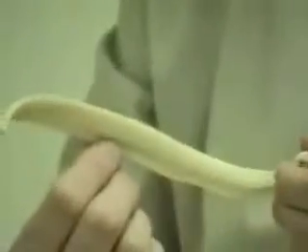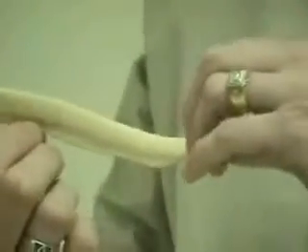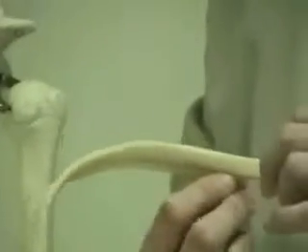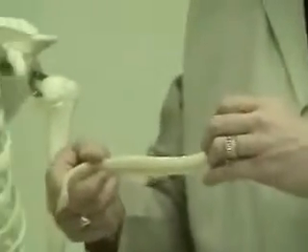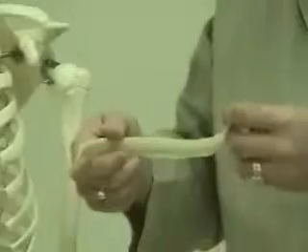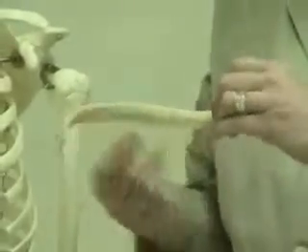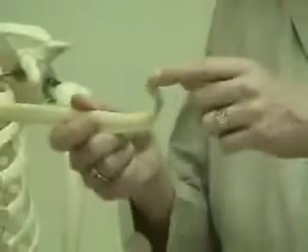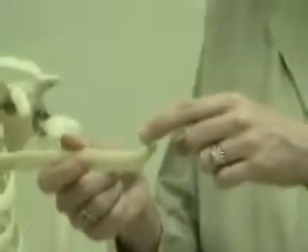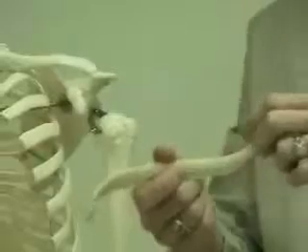Some books incorrectly call it the subcostal groove, but in a way that can be helpful for the student because they know sub means under, subcostal would mean under the rib. So although the term subcostal groove is not anatomically correct, it can be helpful to the student in learning how to place this rib.